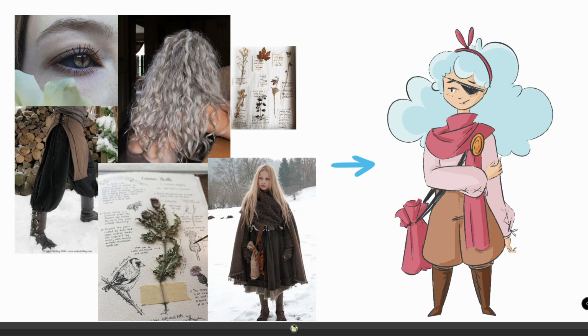So having these images, visual cues will really help you into not only having ideas to create a new character, but also have ideas to create your characters other times in different situations and so on.